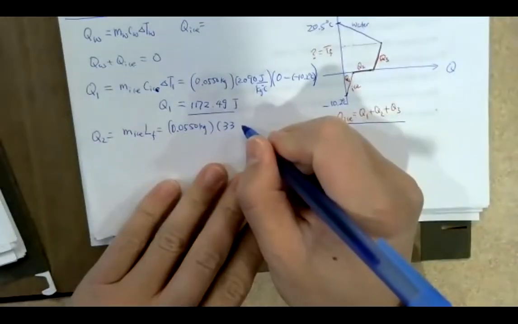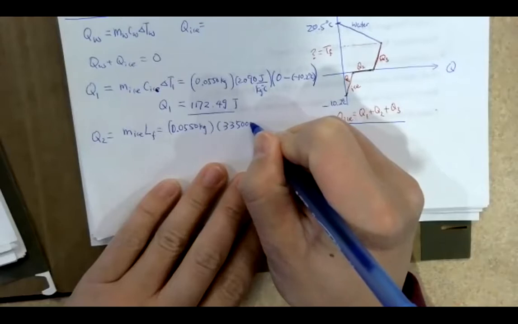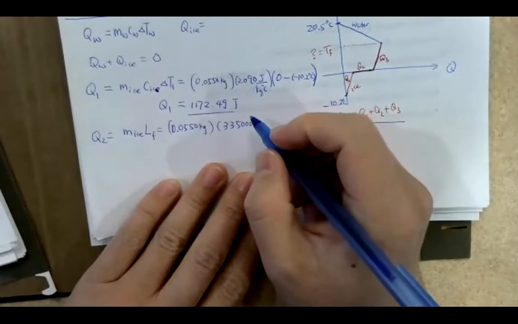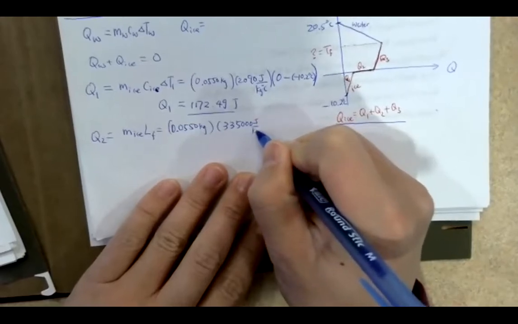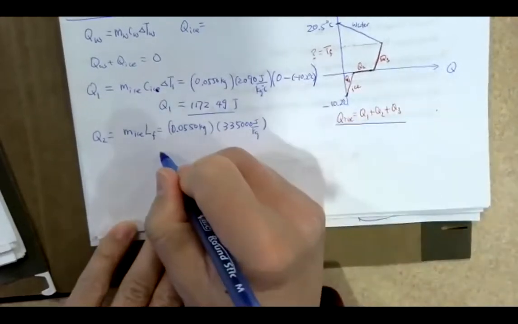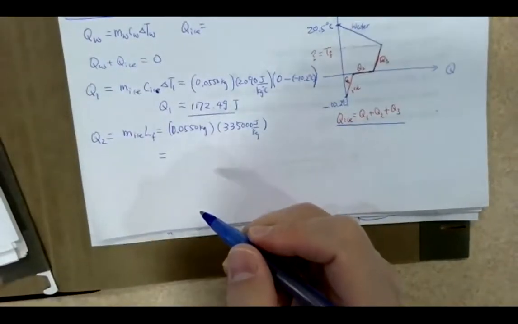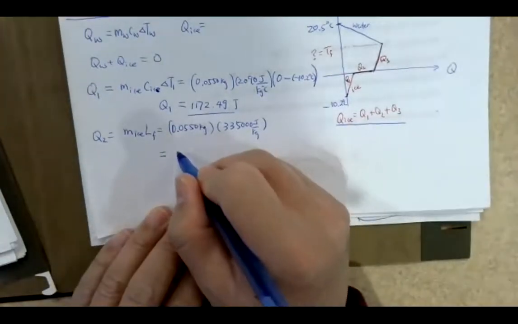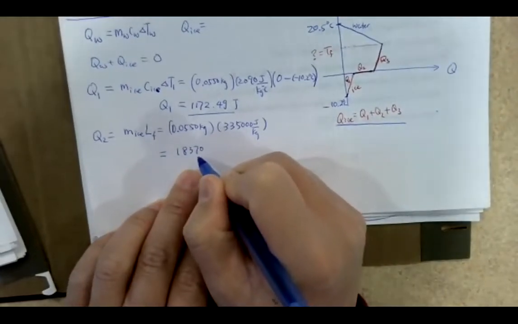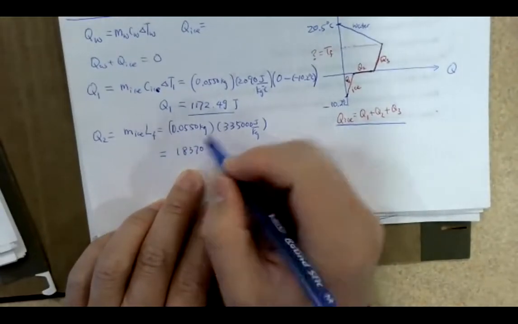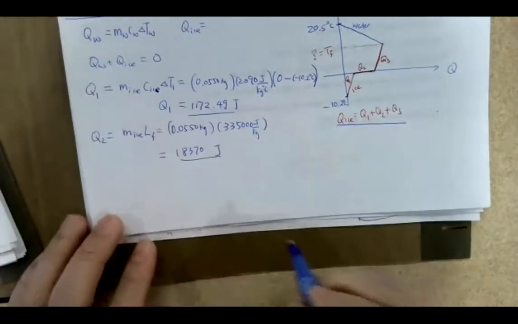I was using 334 for some reason. So I probably don't have this number right, but I got 18370. Okay, it should be a little bit larger than this, but just slightly. That's how much you would have about.